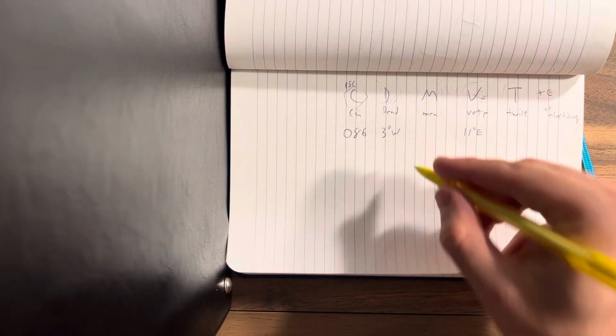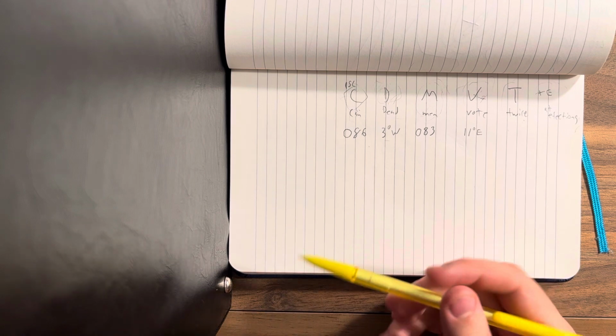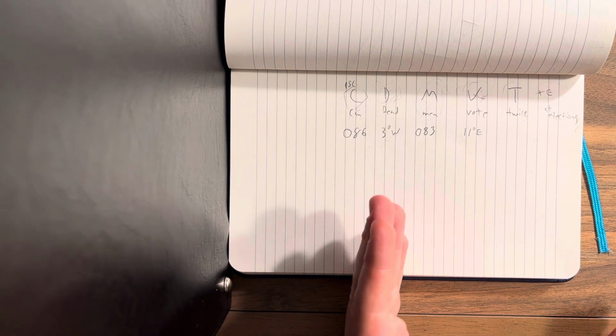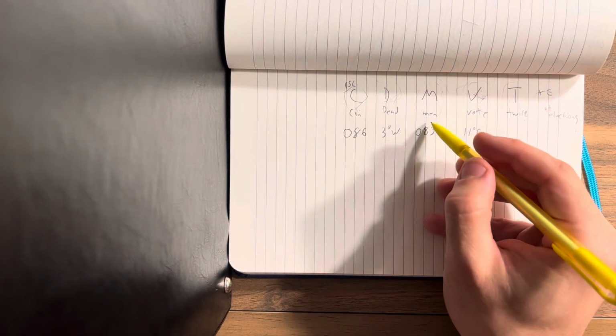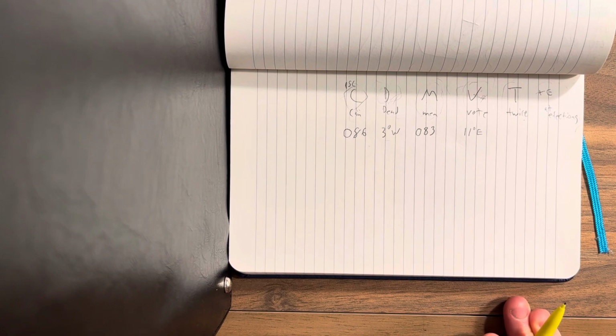This is a westerly error, so you subtract the 3 degrees, and you find that your magnetic bearing is 0.83, meaning your compass measured 0.86, but 3 degrees of that 0.86 was caused by all of the metal in the ship throwing off the bearing of the magnetic compass. So if that metal weren't there, if the ship weren't present, you would actually have measured 0.83.